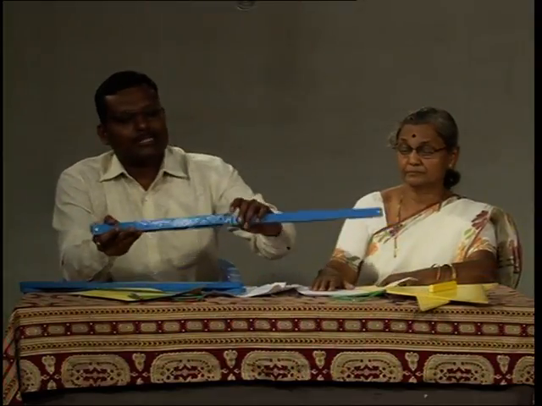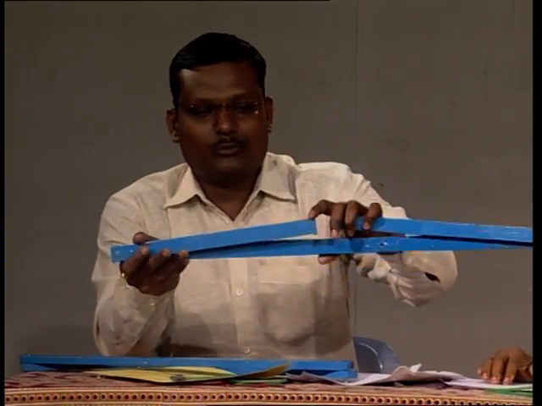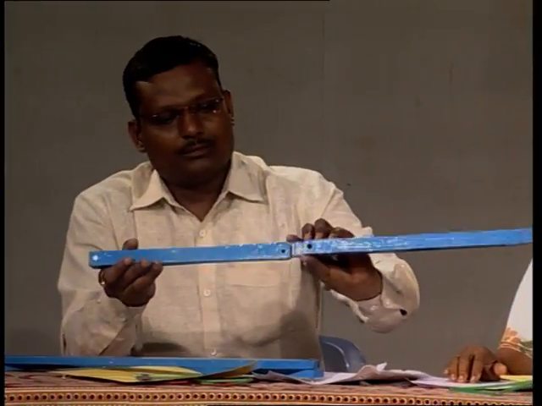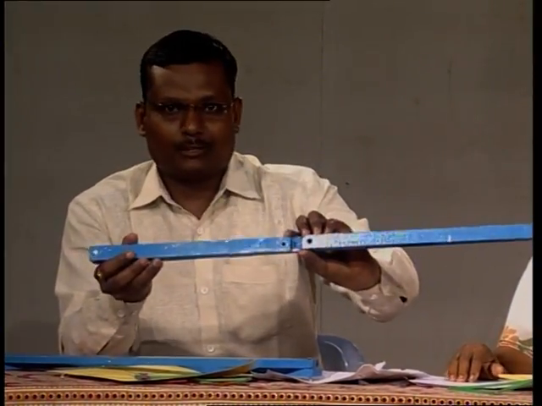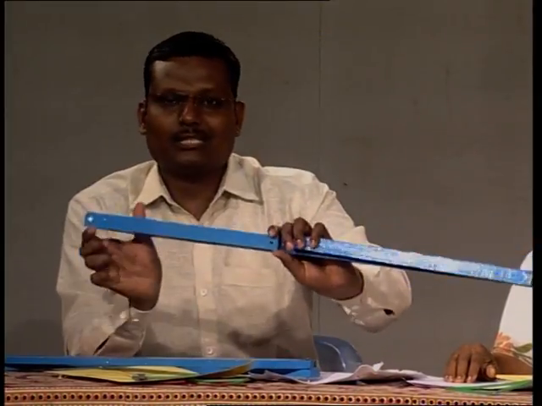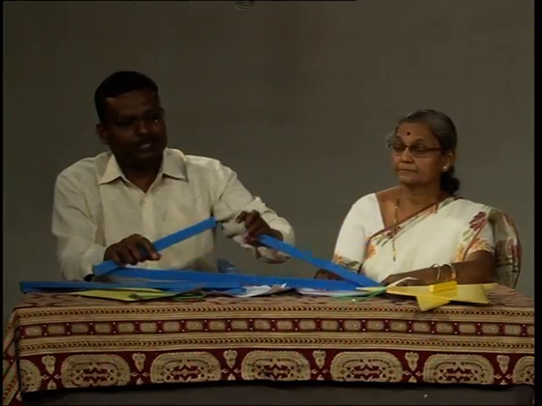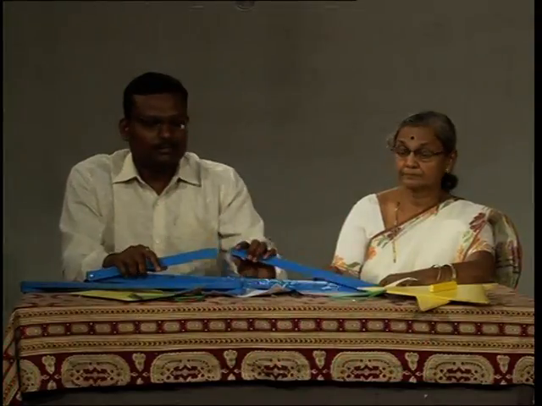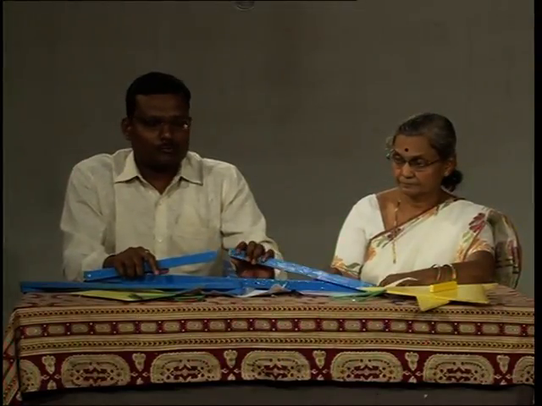But in this case, the sum of these 2 sides is less than the third one, because here we observe there is a gap between the 2 sides, which means the sum of these 2 sides is obviously less than the third side. That's why this instrument is useful for constructing the triangle, and the concept gets clear to students by using this type of apparatus.